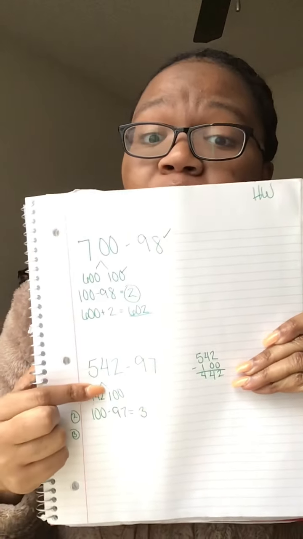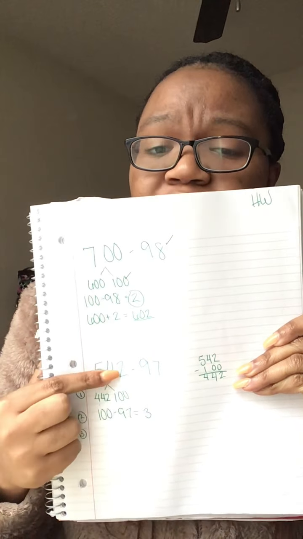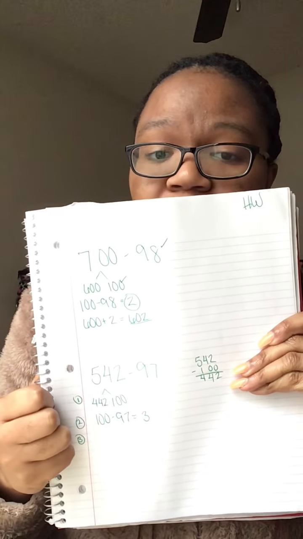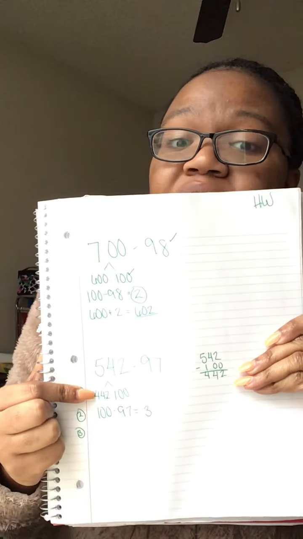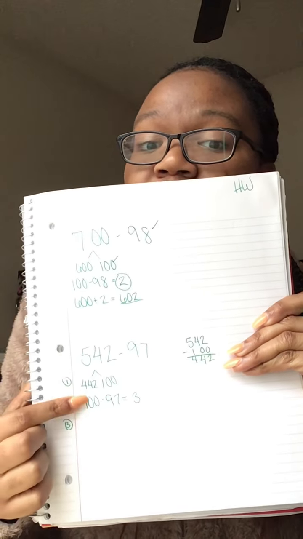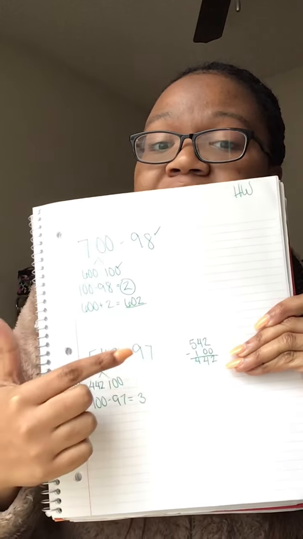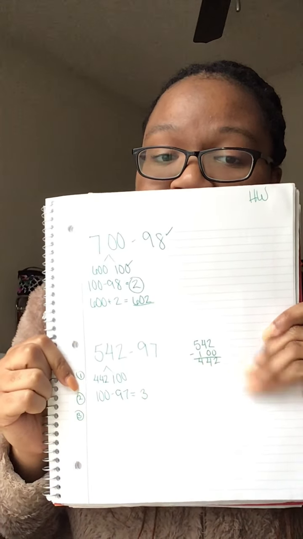So we're going to take apart that 100. And then we're just going to subtract 542 minus 100. And that gives us 442. Okay? So we're subtracting 97, but it's easier to do it with 100. So 100 minus 97, that'll give us 3. Okay?